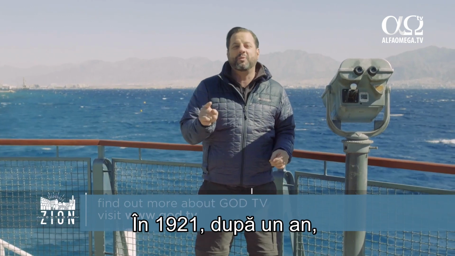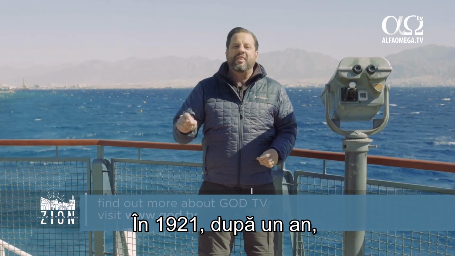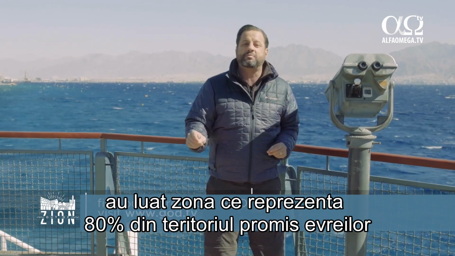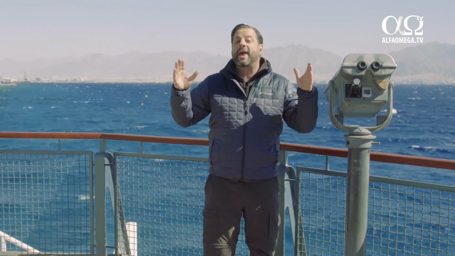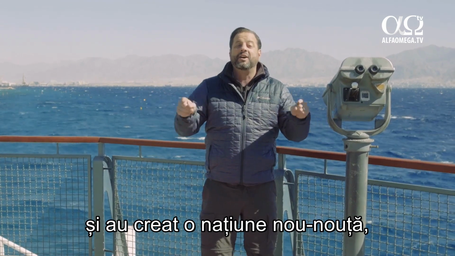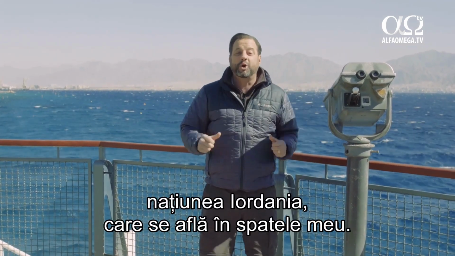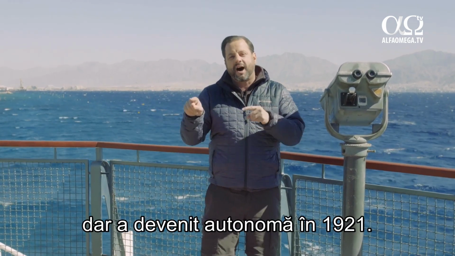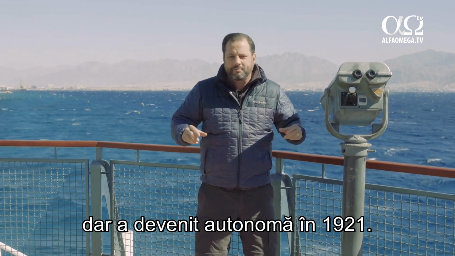But in 1921, just a year later, they took the area, 80% of the area that was promised to the Jewish people, and created a brand new nation, the nation of Jordan, right behind me. Now, it officially got independence in 1946, but it began in autonomy in 1921.